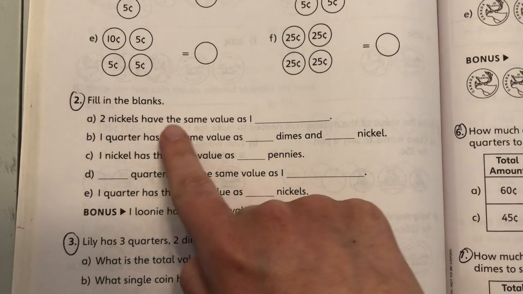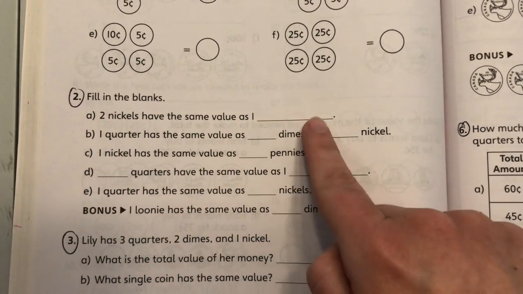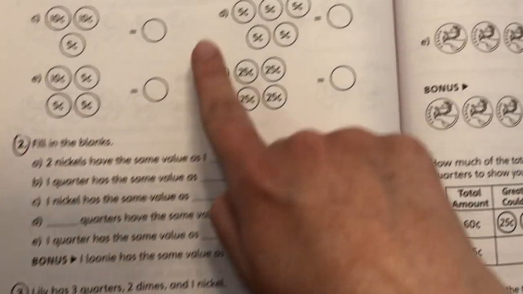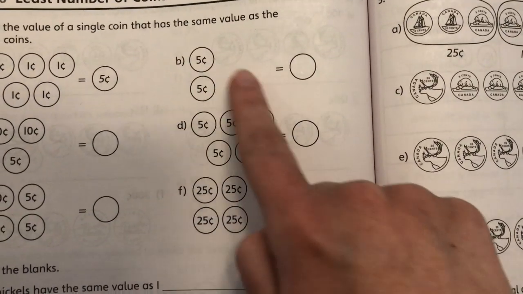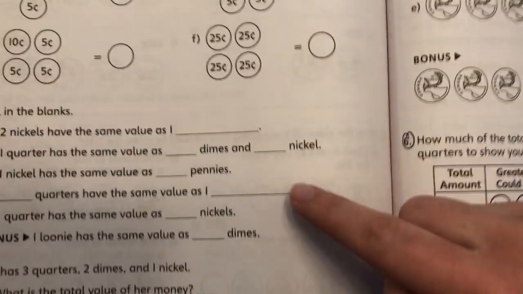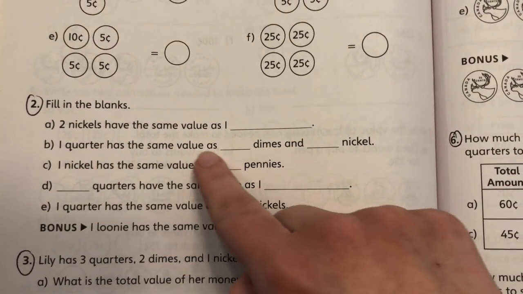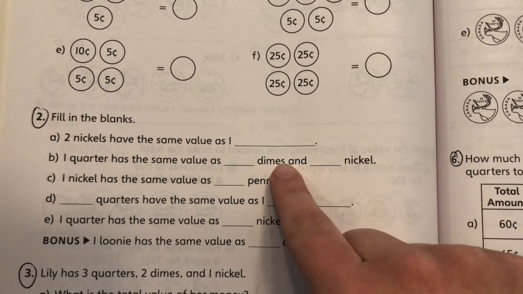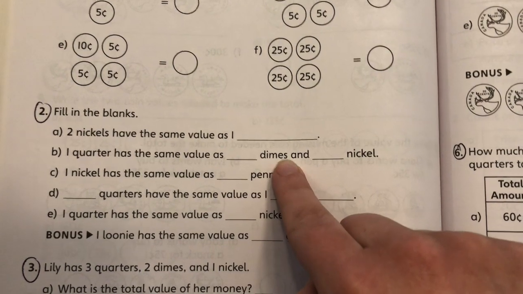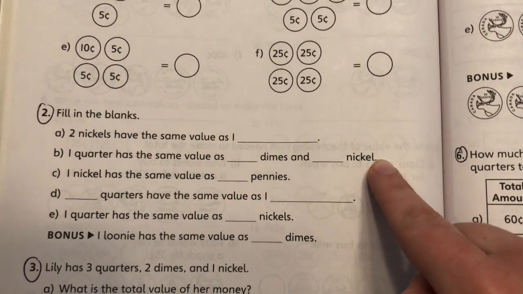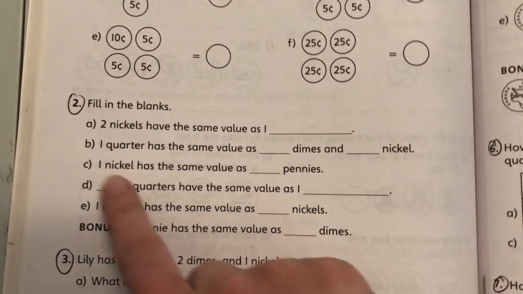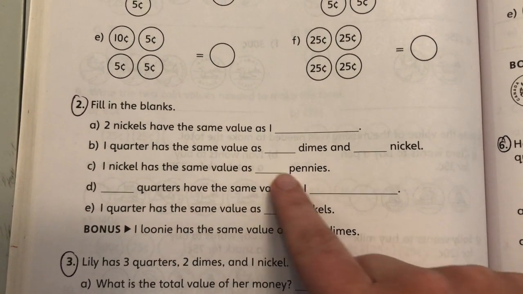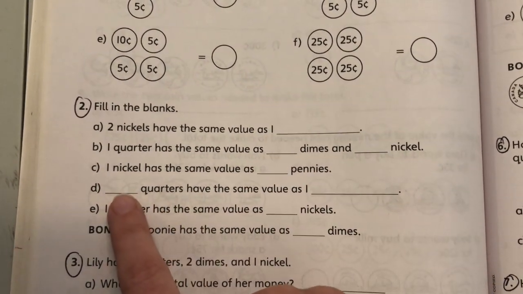2 nickels have the same value as 1 what? So if I have 2 nickels, which actually is over here, it's the same as 1 what? 1 quarter is the same as how many dimes and nickel? Oh, interesting. Dimes has an S, so you're going to have more than 1. Nickel doesn't have an S. That's a good clue. 1 nickel has the same value as how many pennies?